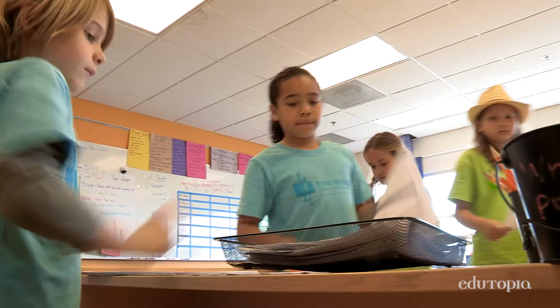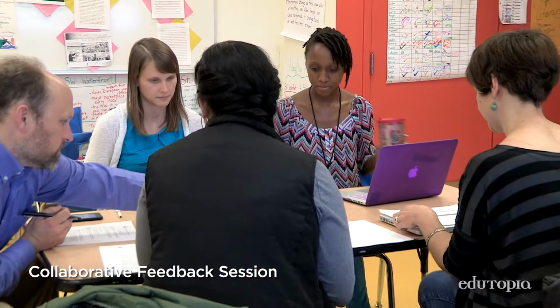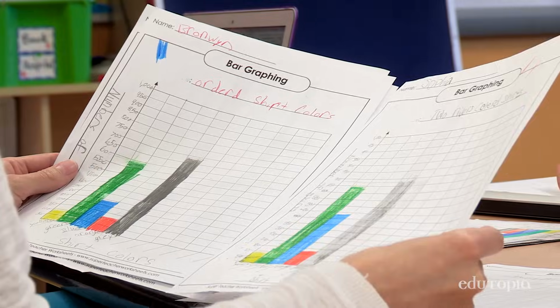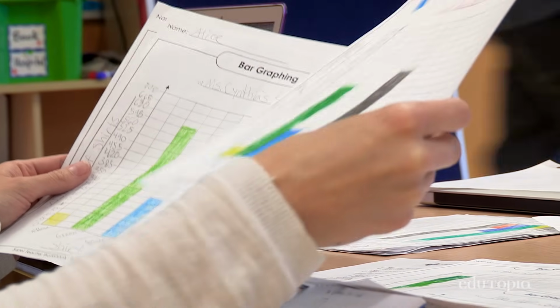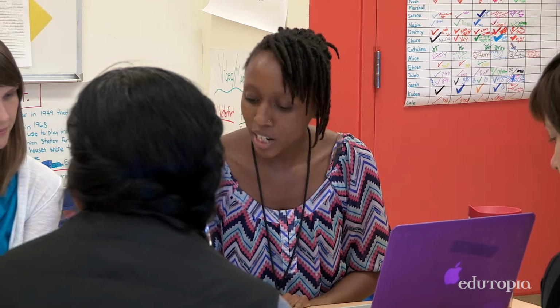One of the most powerful things that we do is a looking at student work protocol. Taryn today brought a set of student work. The group of teachers and I took a look at that work to give her some insights into what her kids really understand around this technical skill of creating a graph. So the task that they had was: Miss Cynthia is ordering new shirts for next year.